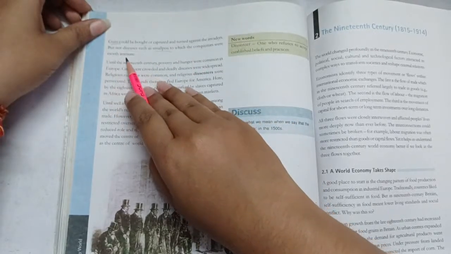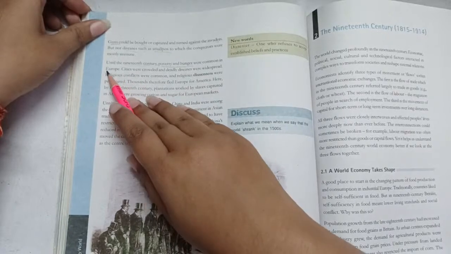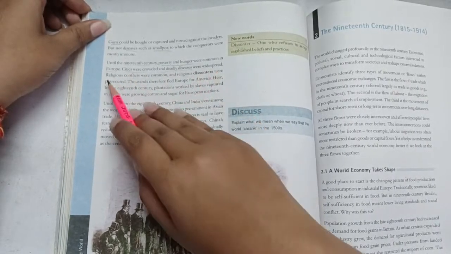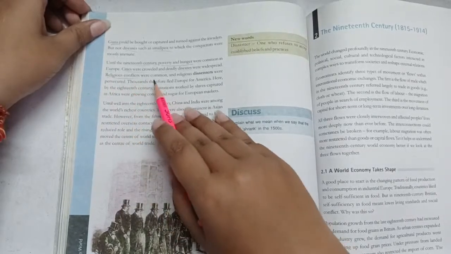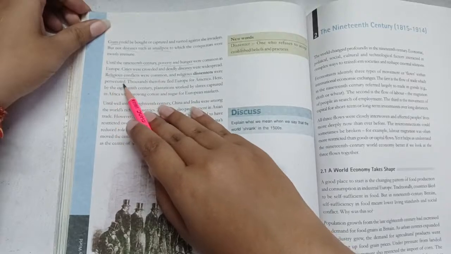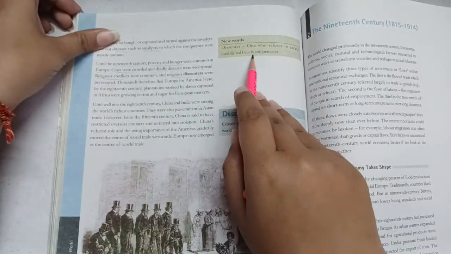conquerors were mostly immune. Until the 19th century, poverty and hunger were common in Europe. Cities were crowded and deadly diseases were widespread. Religious conflicts were common and religious dissenters were persecuted. Dissenter: one who refuses to accept established beliefs and practices.